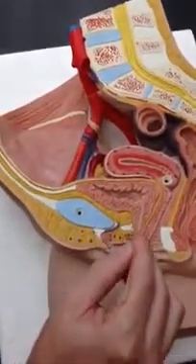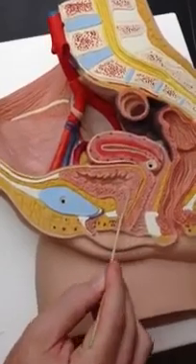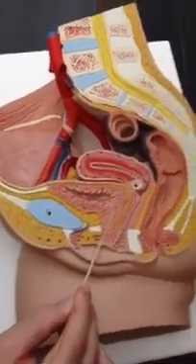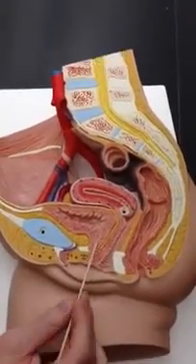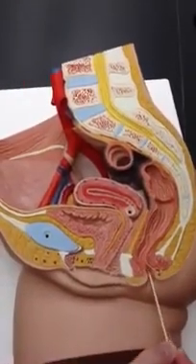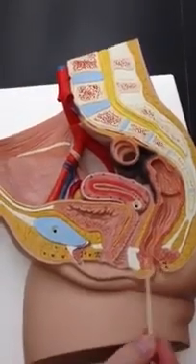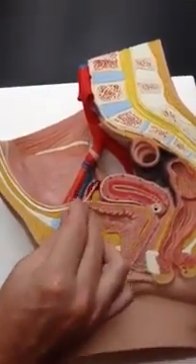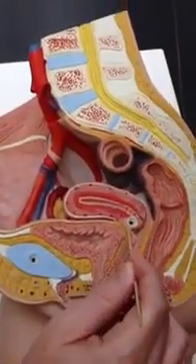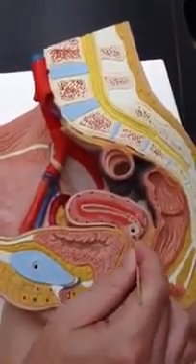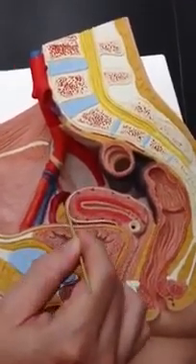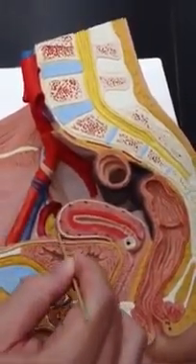Exiting from the urinary bladder, the urethra. This is urethra. So again, for orientation, urethra, vagina, anus. Looking at the uterus, okay, this lower portion here is called the cervix. The middle section is the body, and the upper rounded portion is the fundus.